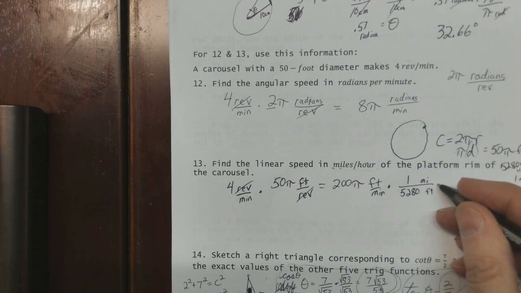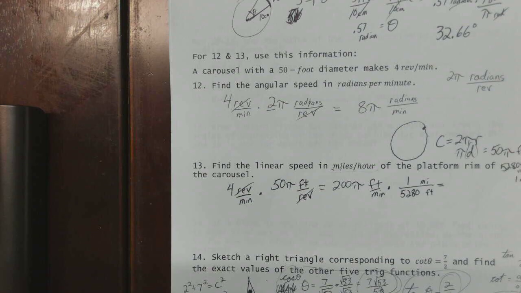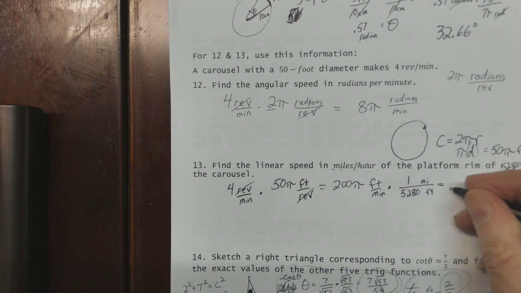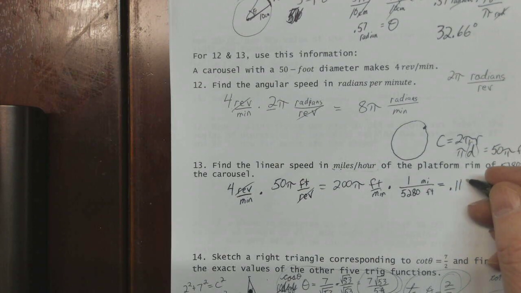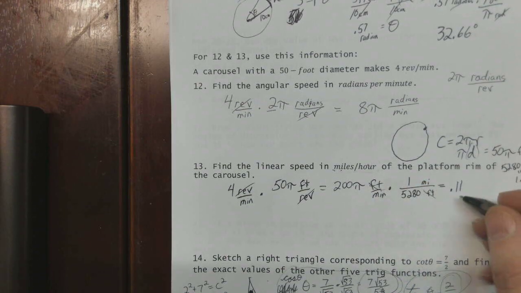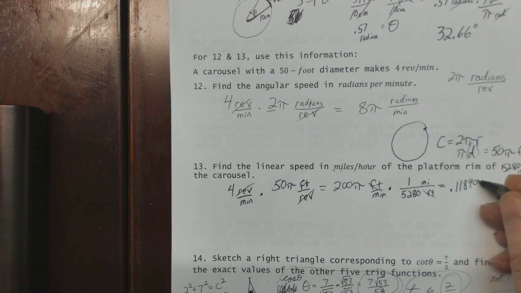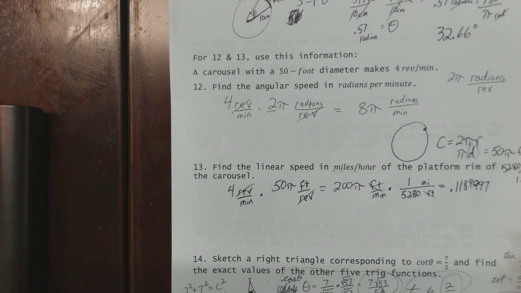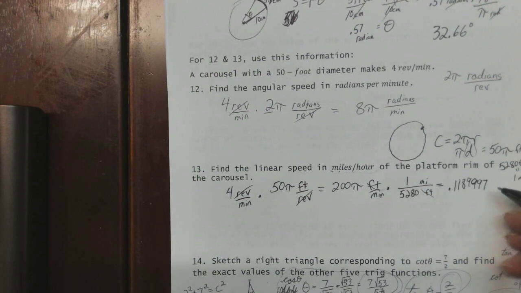And that gives me, I'm going to multiply this out now. 200 times pi divided by 5,280. That gives me 0.118997, I'm keeping a lot of decimals here, miles per minute.